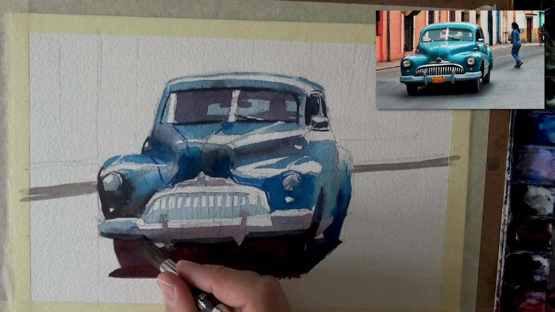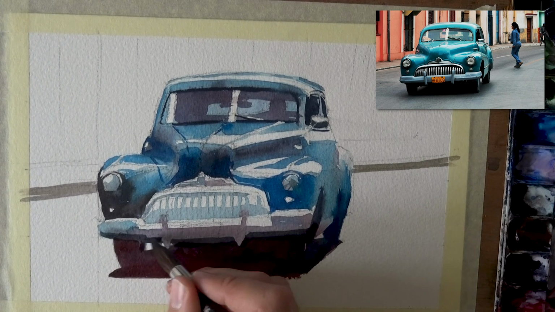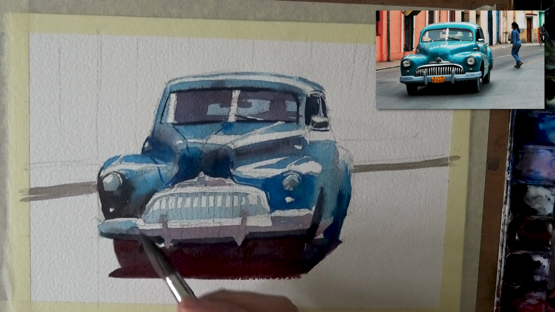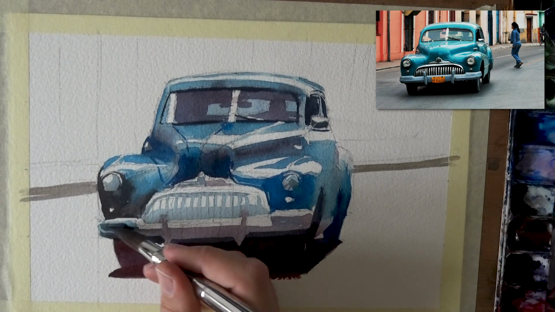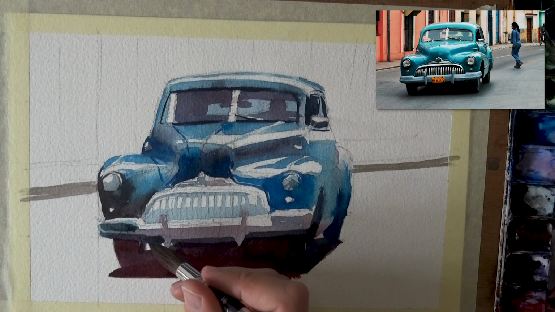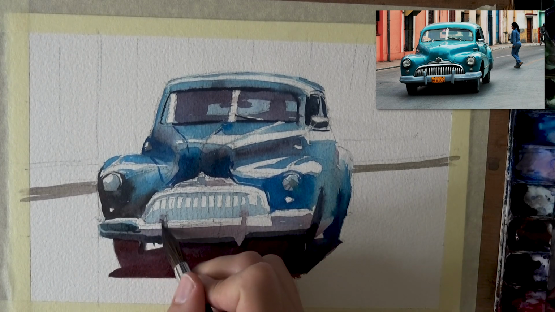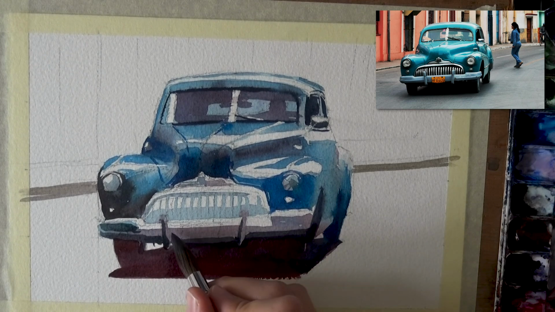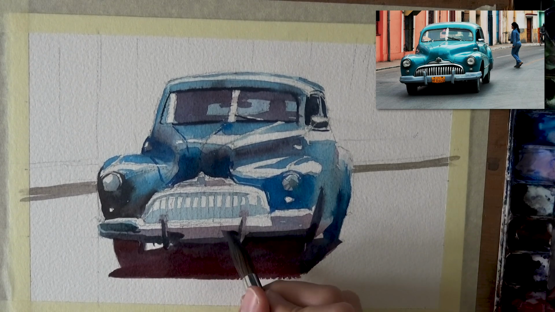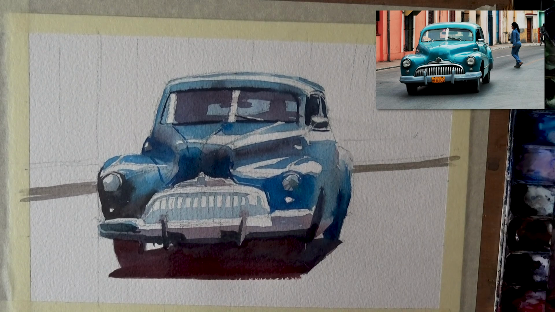And a bit like this. Let's connect this and that. There is a shadow here and then a highlight, so let's get these in here. This is in the shadow. This is in the shadow. Shadow. Shadow. Let's put just a bit of yellow for the license plate.